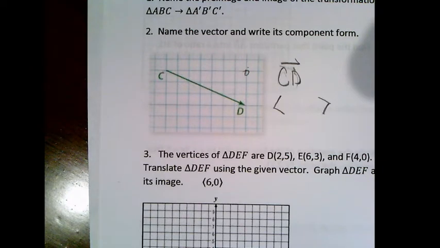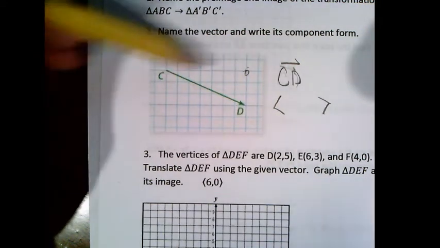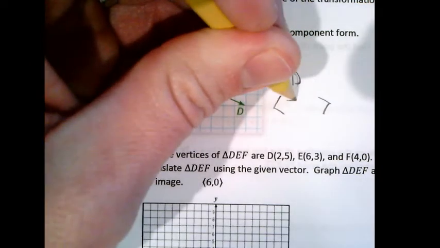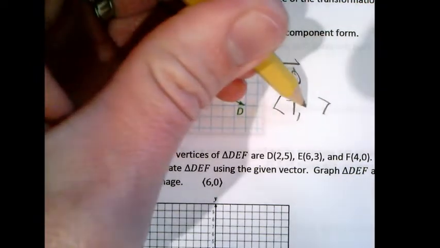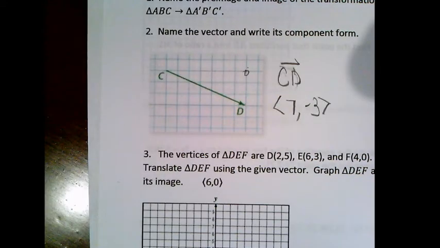Okay, so you're right, Kayla, it is down 3 and over 7, but you always want to do your overs first when we're talking about vectors. So we went over 7, but we went right, so that's a positive 7, and we went down 3, so it's minus 3. So when you write it that way, you're literally just leaving out the x and the y. That's how you do the vector form. Okay. So Domzi, you're close. You just forgot your negative 3. Okay. That's the 2 questions I've had thus far.